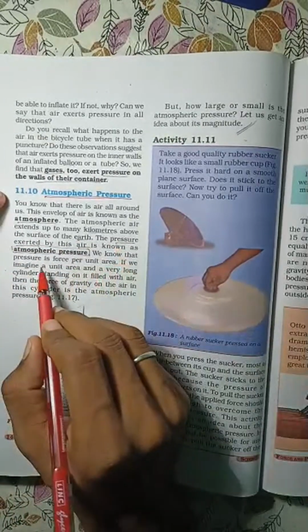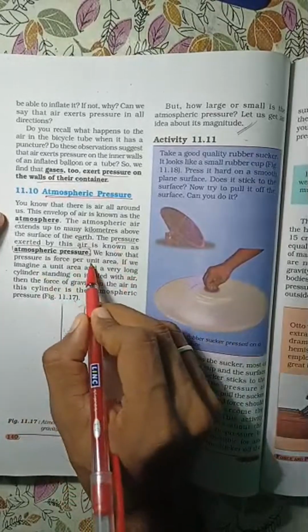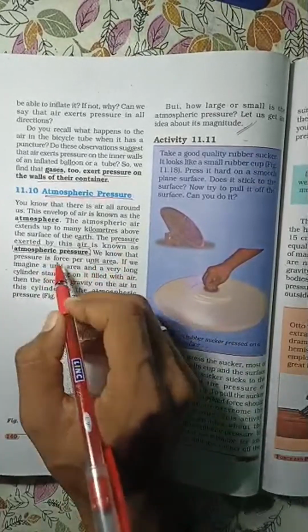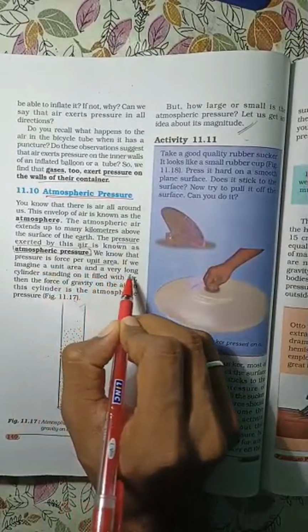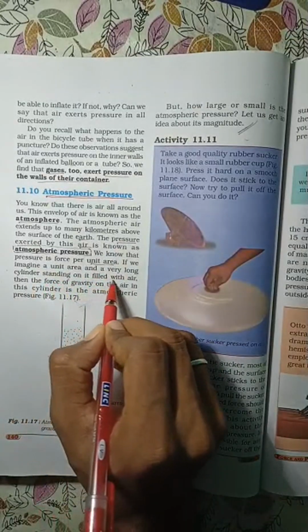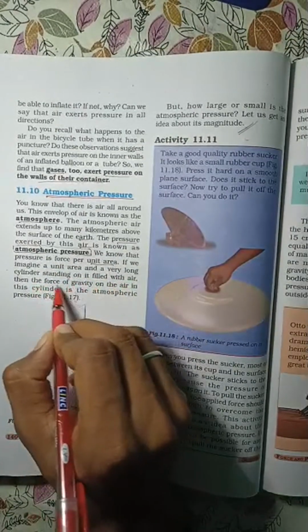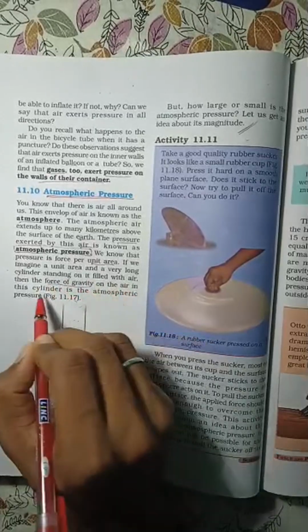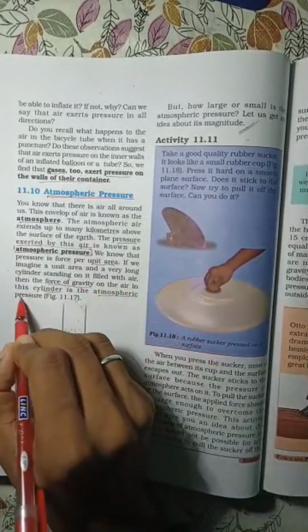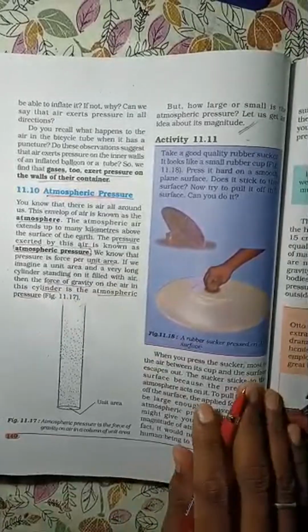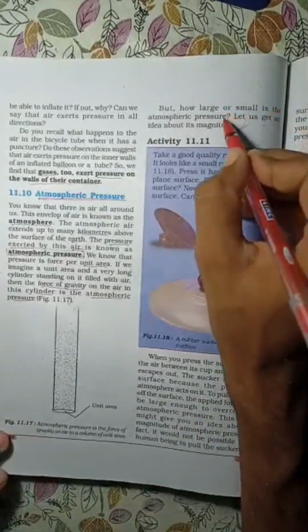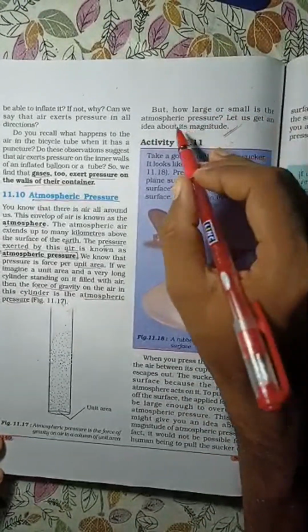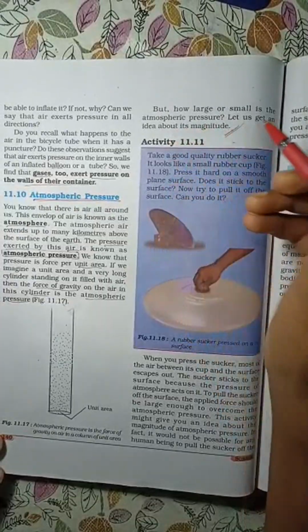We know that pressure is force per unit area. If we imagine a unit area and a very long cylinder standing on it, filled with air, then the force of gravity on the column of air is the force of atmospheric pressure. But how large or small is atmospheric pressure? It is about the magnitude of a large force.